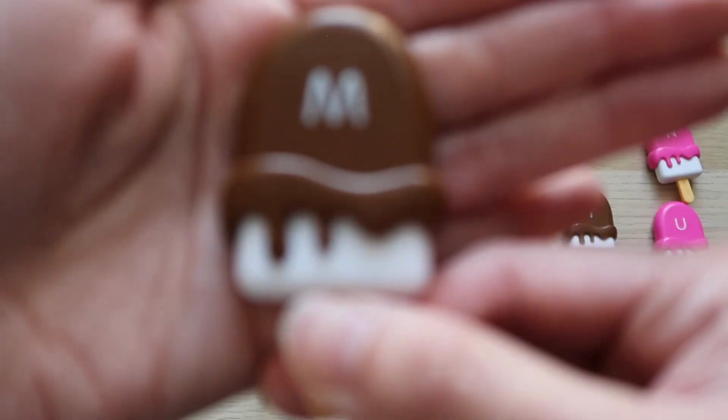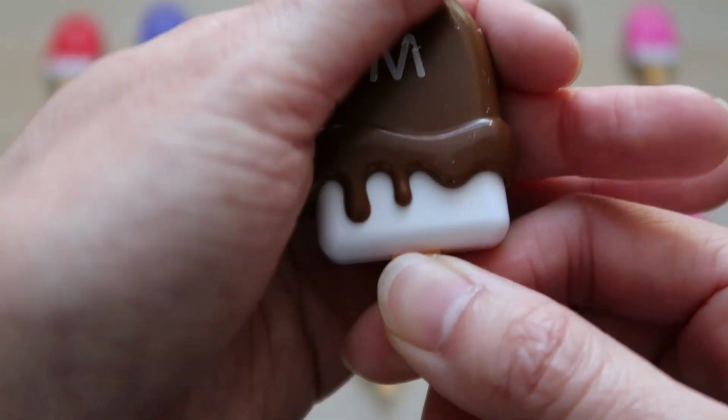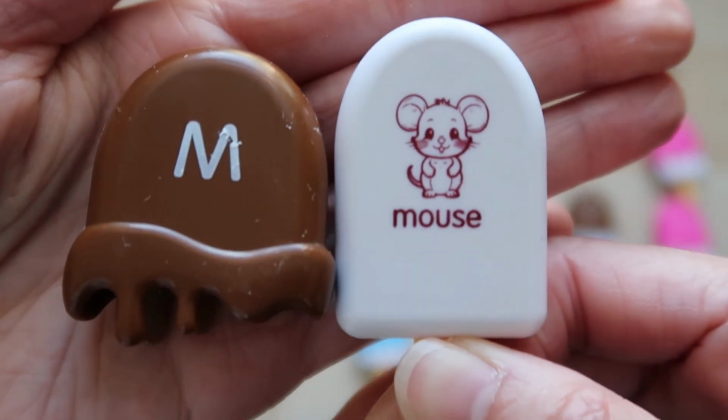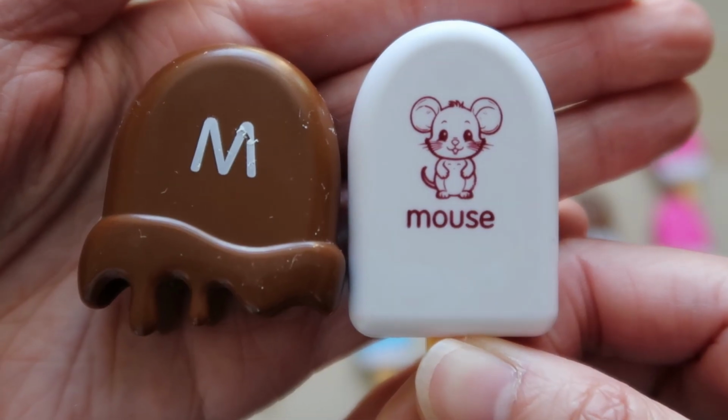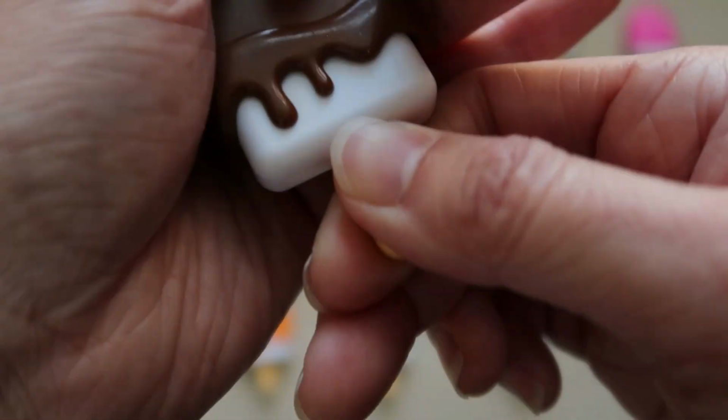What do we have next? We have the letter M. M. M makes the sound m, like in mouse. Mouse. M, mouse. Goodbye, letter M.